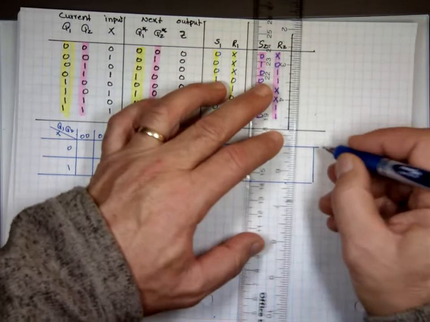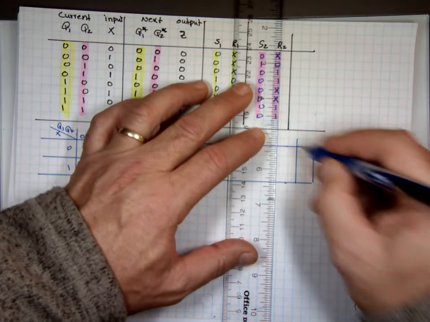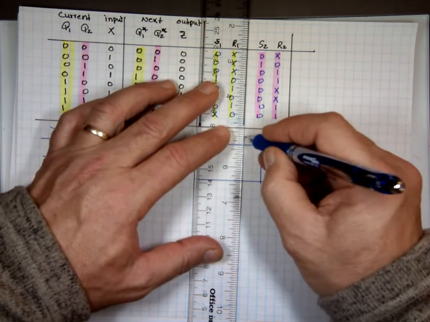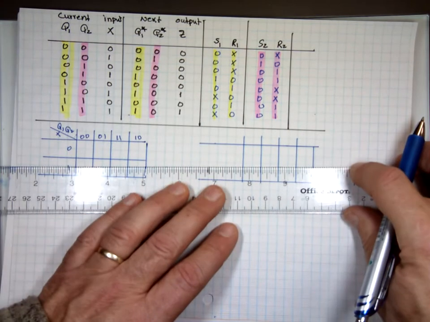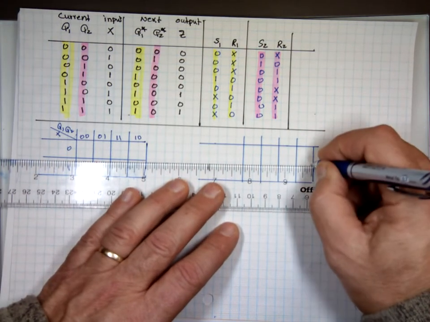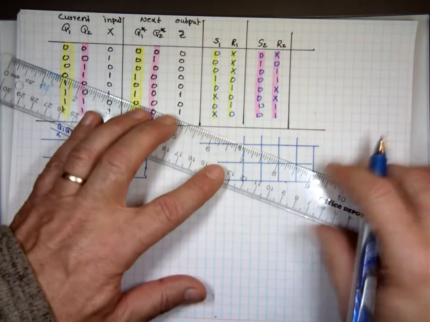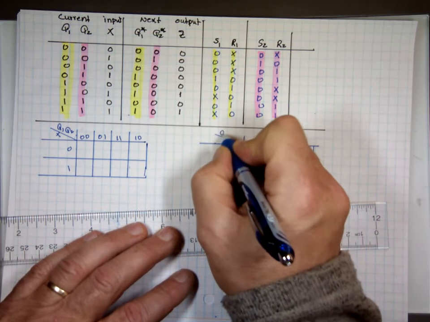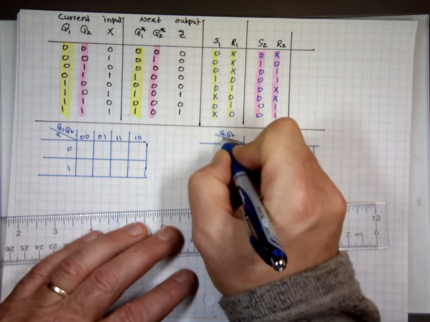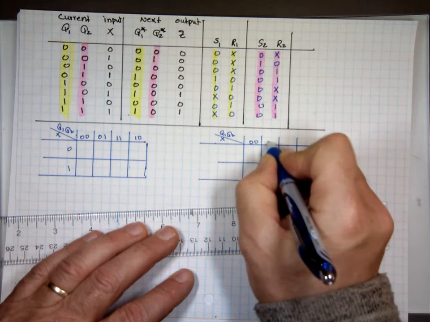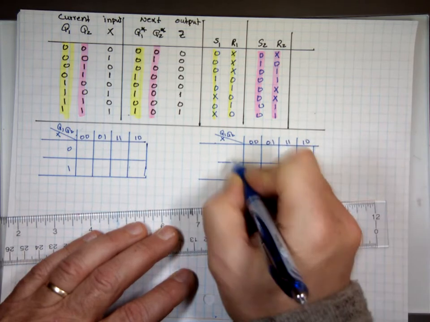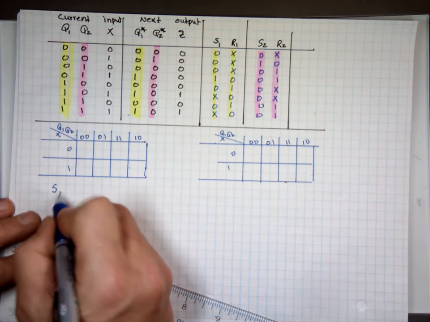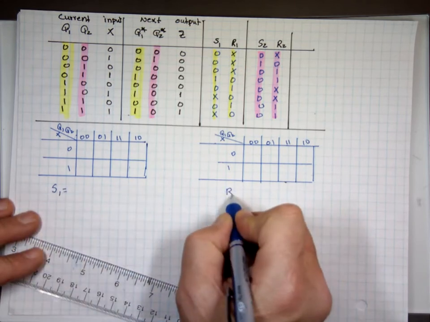I'll do the same thing. I could probably fit three of them on one line, but that's okay. This is Q1, Q2, and X. 0, 0, 0, 1, 1, 1, 1, 0, 0, 1. Let's make that for S1, and let's make this one for R1, and see what the expression is for it.